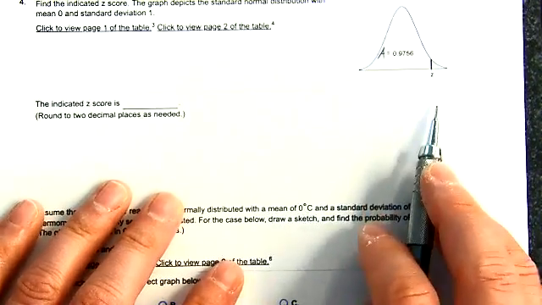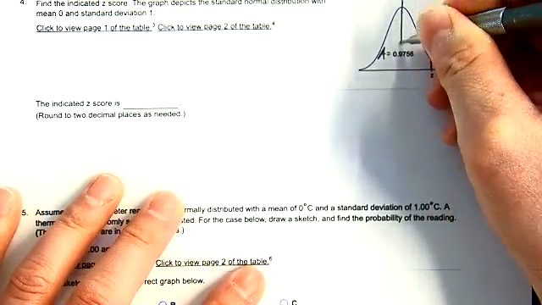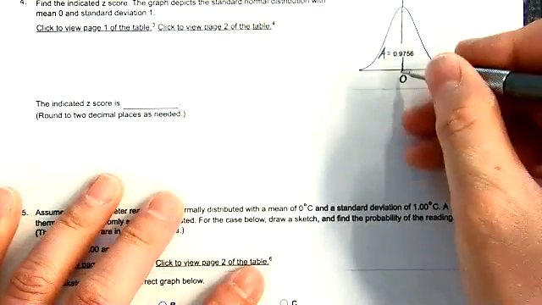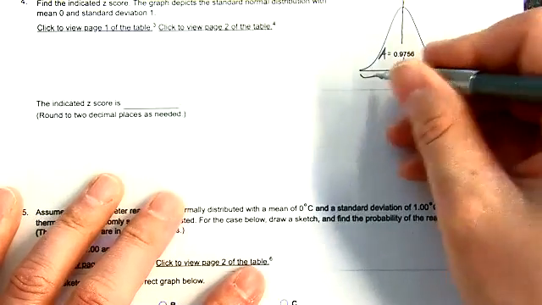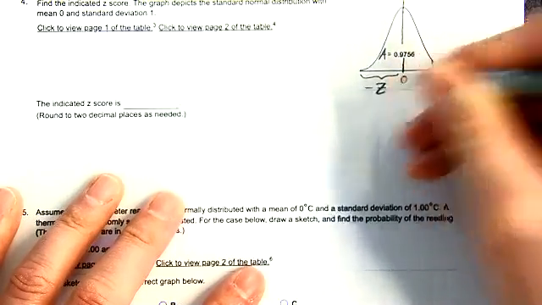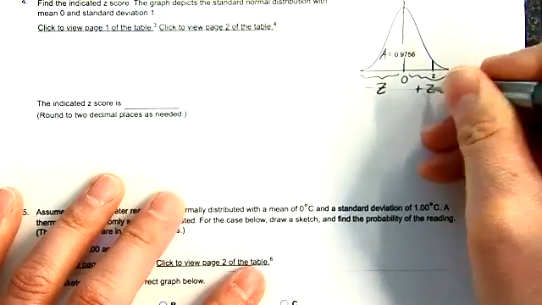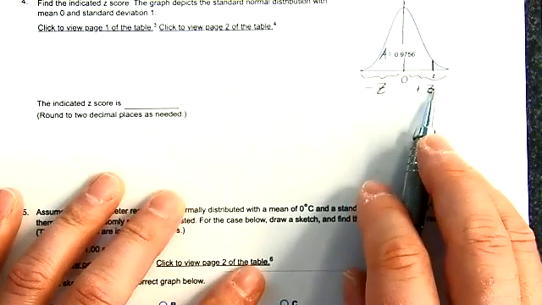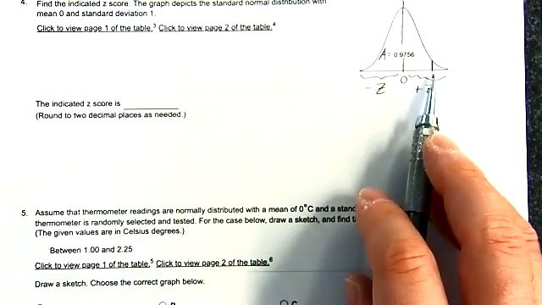Well, one thing to keep in mind is right through the center, that's where z equal to 0 is. Anything to the left of that is negative z values, and all of this over here would be positive z values. So we know we are in the positive z value area, so we're going to look in the positive z chart.